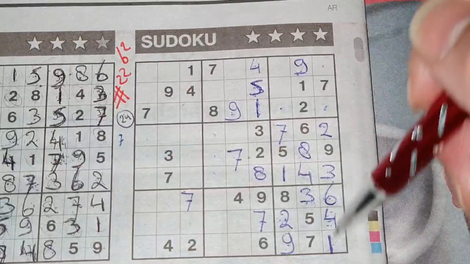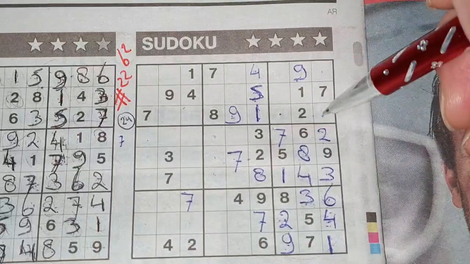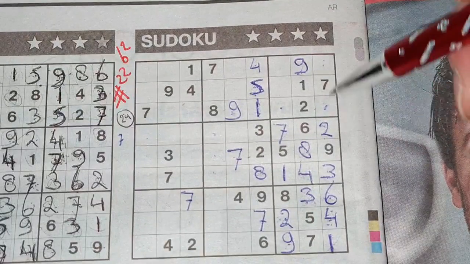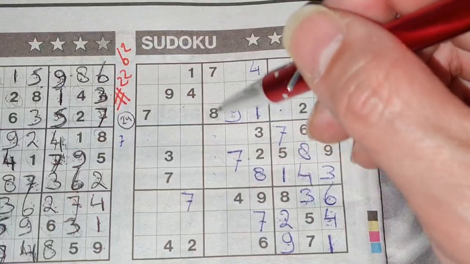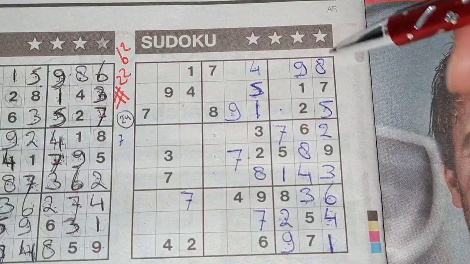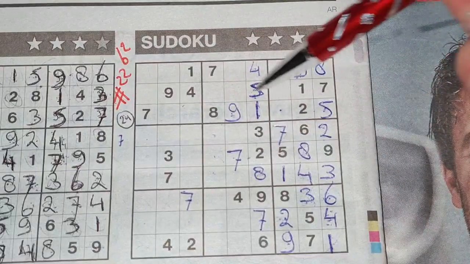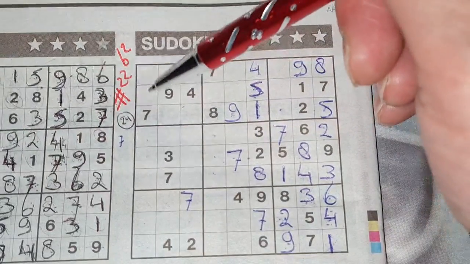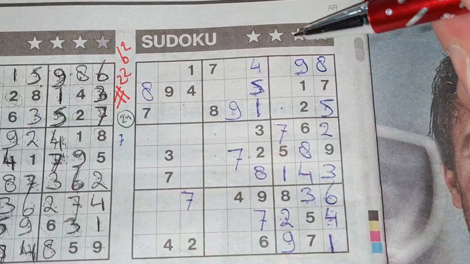2 numbers left in the last column. 5 is missing and 8 is missing. 5 and 8. We see here an 8, no 8 there. 8 should be here, and a 5 goes there. 8 in this row, 8 in the third row. So the row between, the second row, the only place for an 8 should be there.